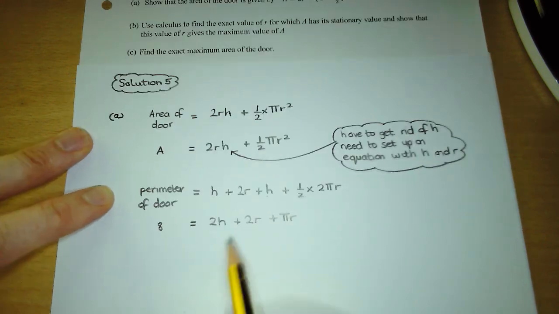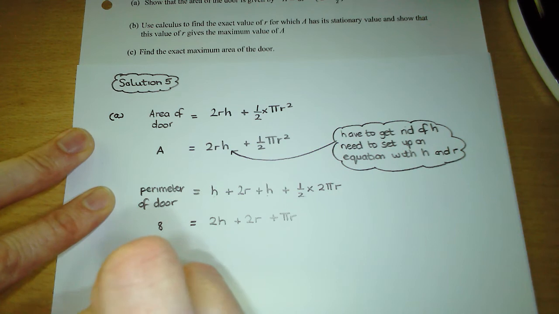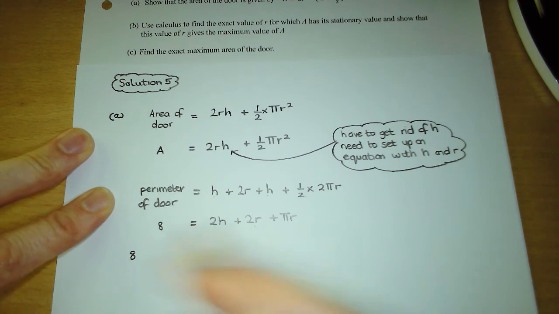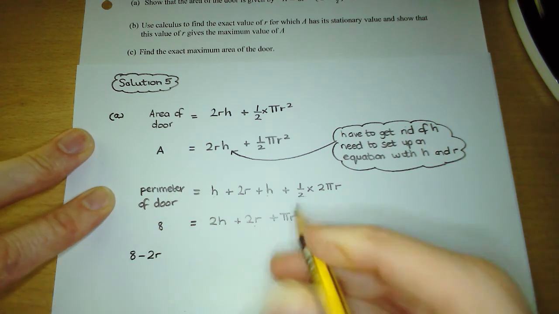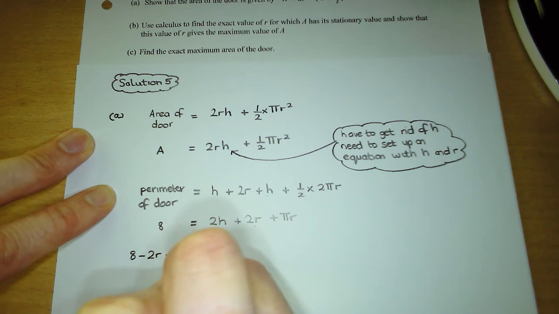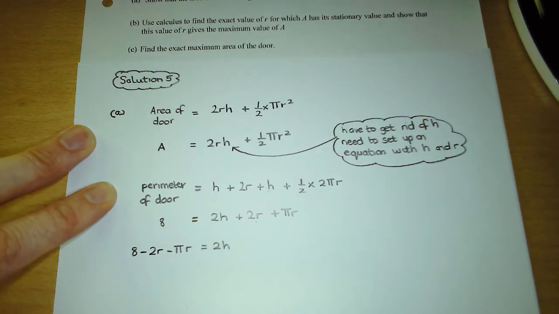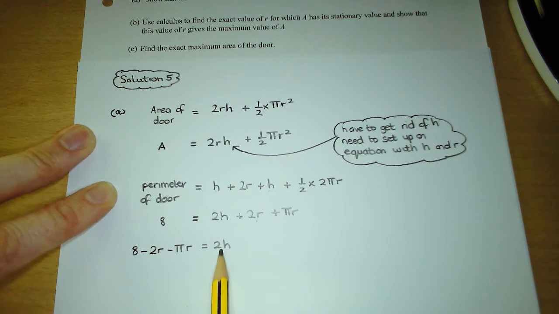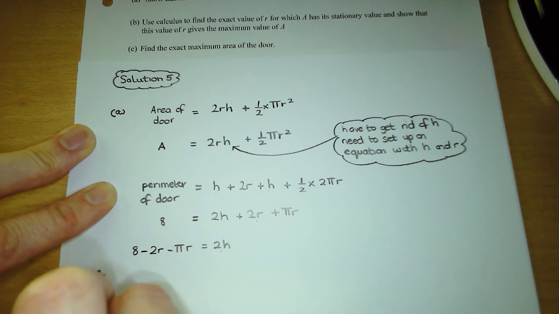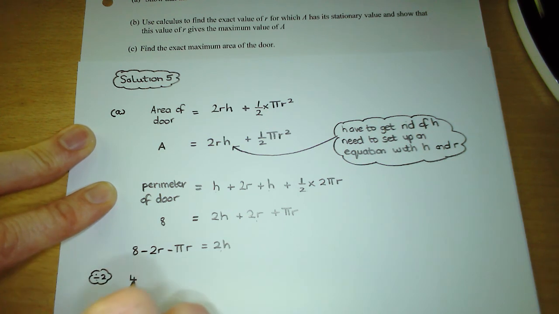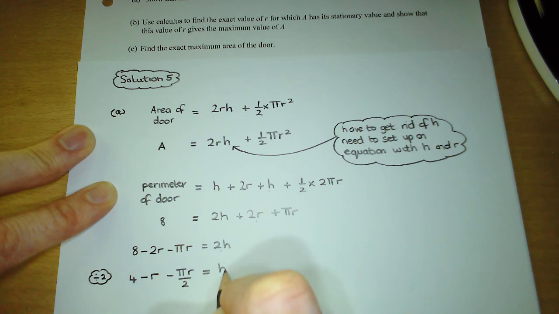So let's make h the subject here. We're going to get 8 subtract 2r subtract pi r is equal to 2h. Okay, let's divide through by the coefficient of h, which is 2. So we'll divide by 2, and we're going to end up with 4 minus r minus pi r over 2, and that's just equal to h.